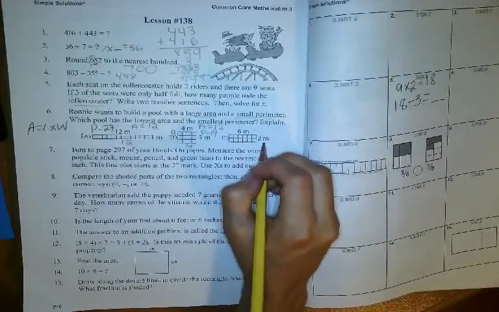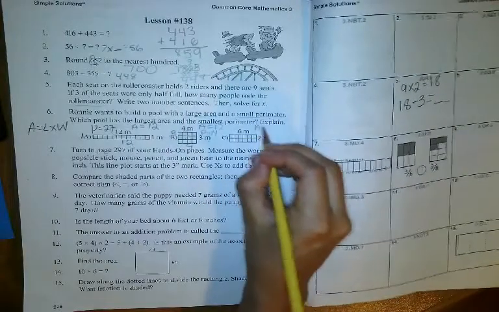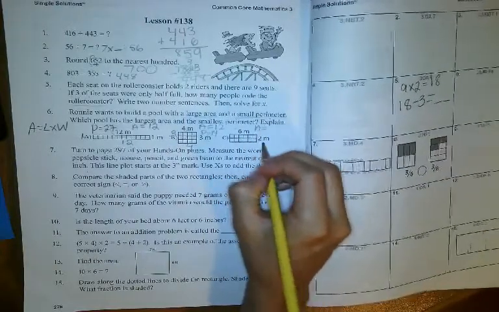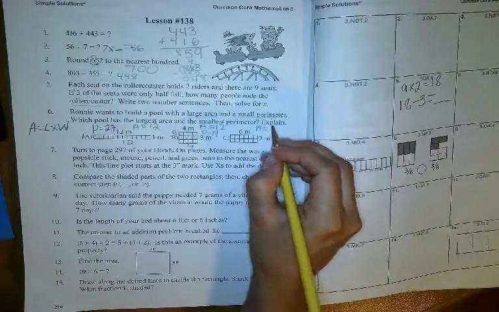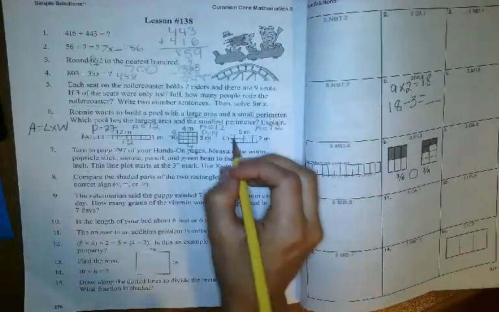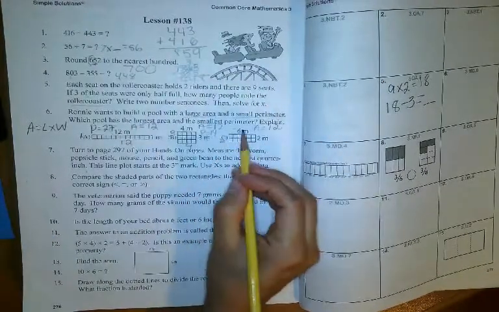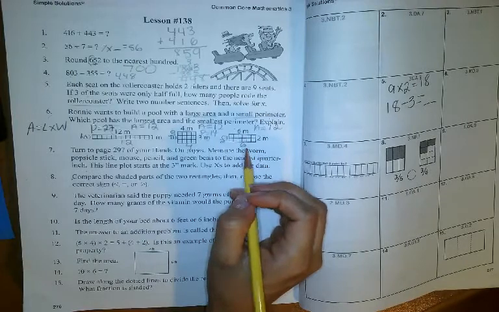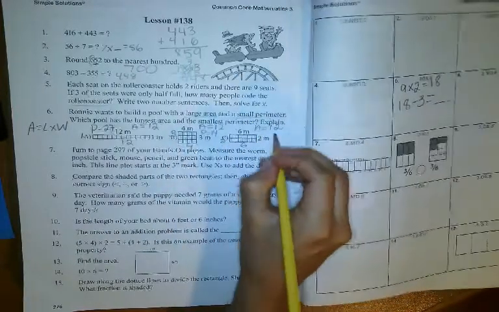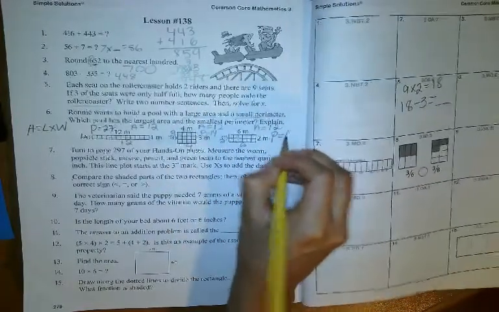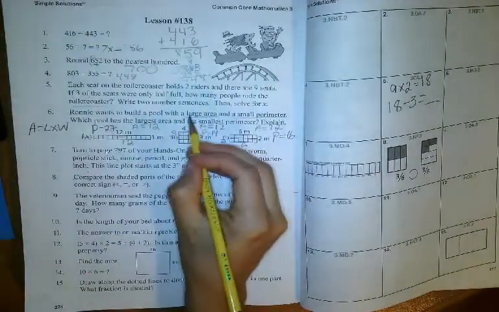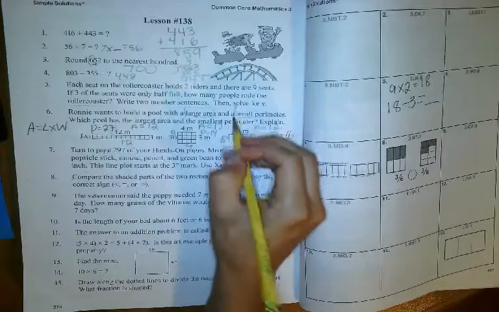So look at this one. 6 meters, 2 meters. So area equals the length times width, so 6 times 2, and 6 times 2 equals 12. And then looking at the perimeter, so 6 plus 6 is 12, 13, 14, 15, 16. Okay, perimeter equals 16. So now we're looking for they wanted large area, small perimeter.